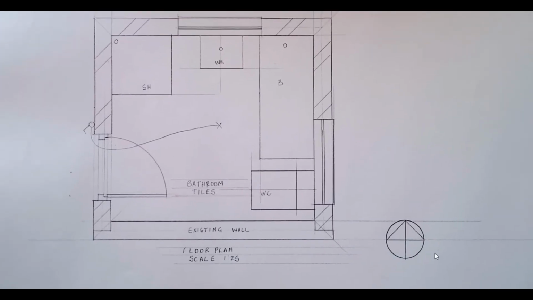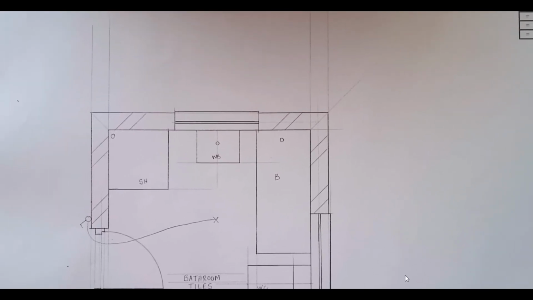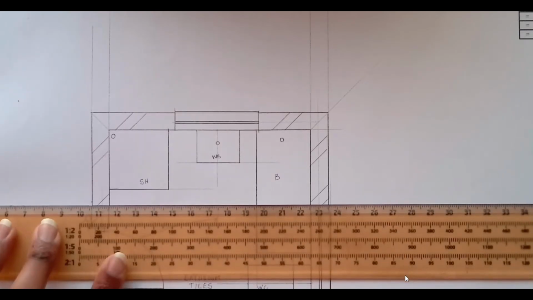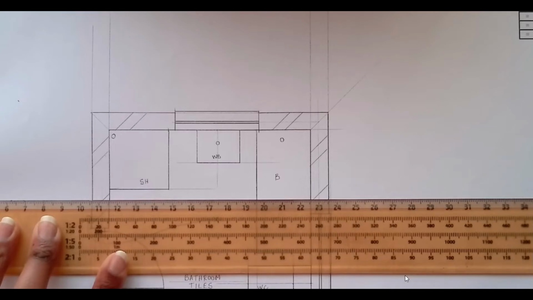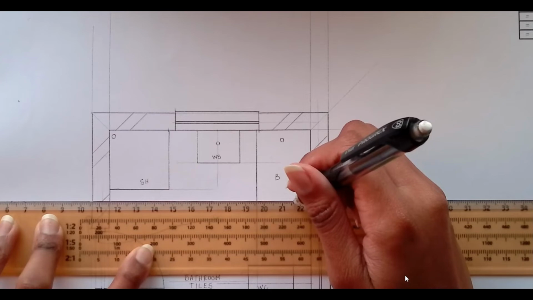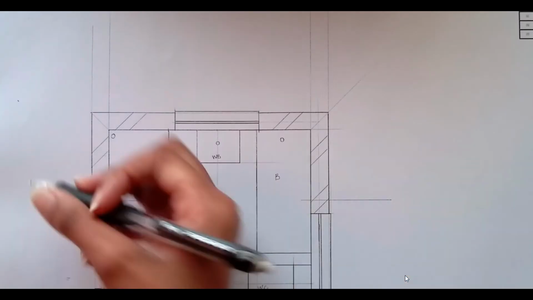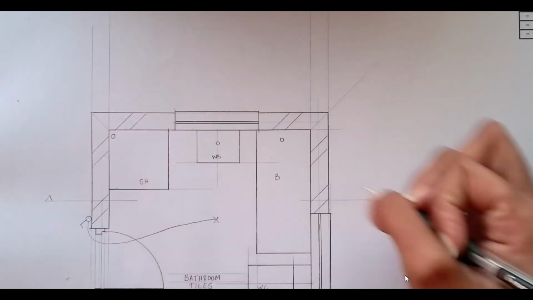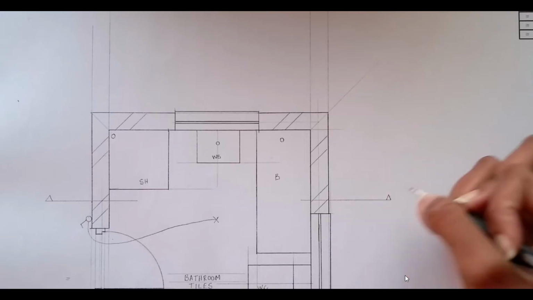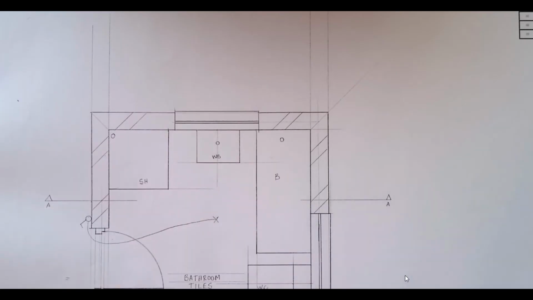So we have done all the specifications for the floor plan. We will now move on to the sectional elevation, but I need to add my cutting plane. So in the drawing, they didn't give you where the cutting plane starts, but it's not cutting a window or anything. It's just cutting next to the window. So I'm just going to make sure that I start it just here, then that other side. Then I label it AA.